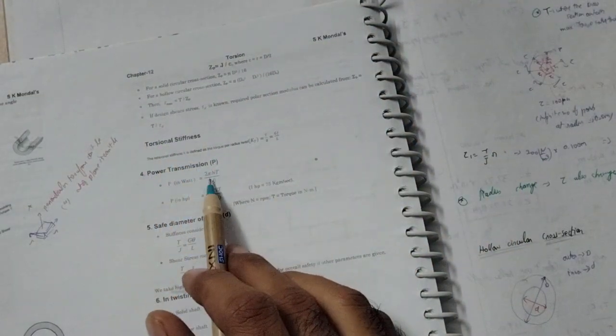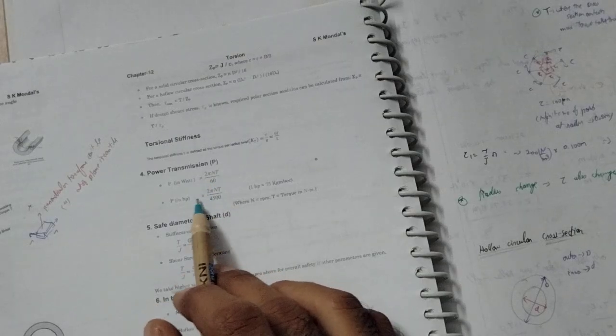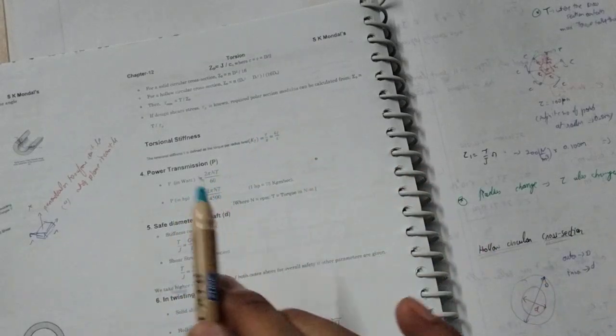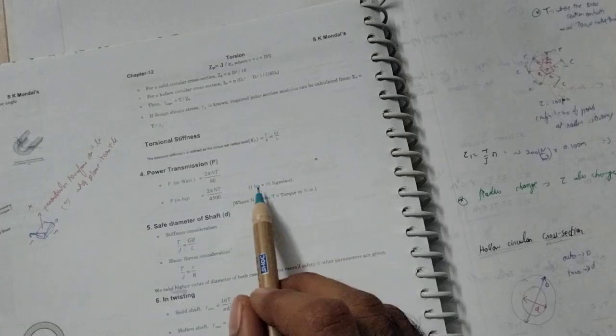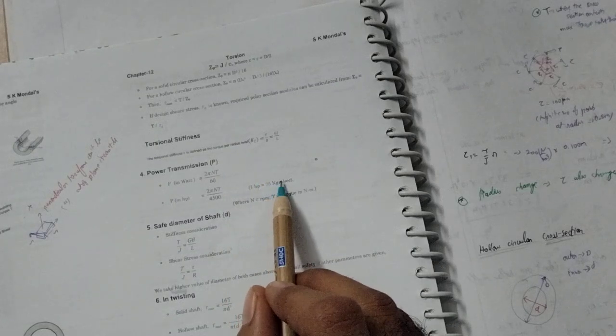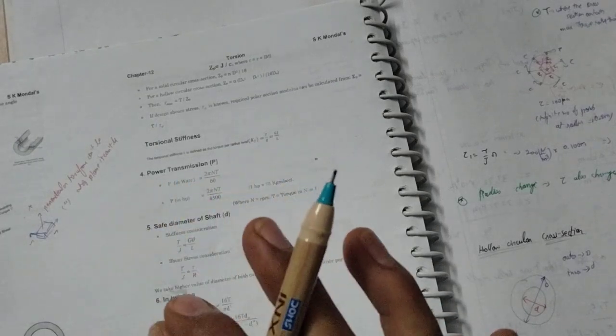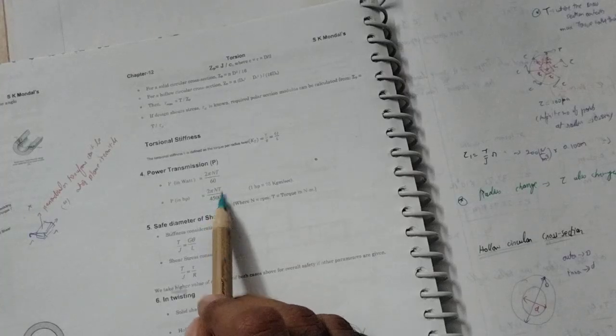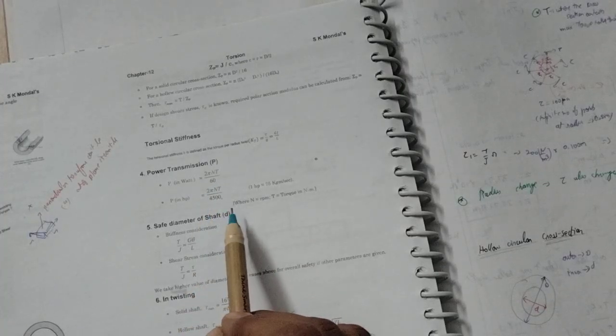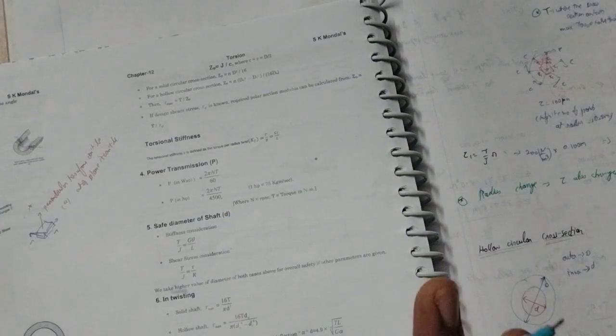Next one, power transmission: P equals 2 pi N T divided by 60. Whenever power is given in HP, you can see 1 HP is 75 kg meter per second. So multiply this, and we will get the required answer. Okay, I think you got the point.